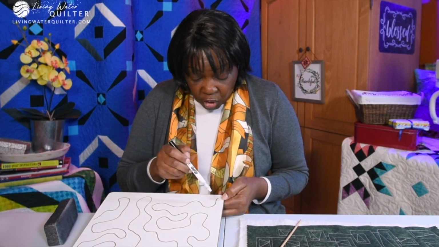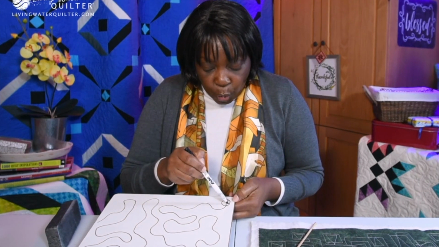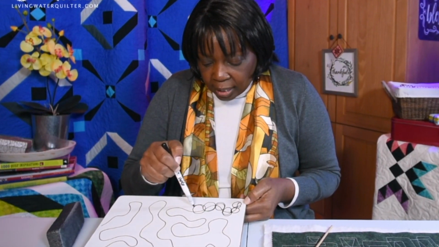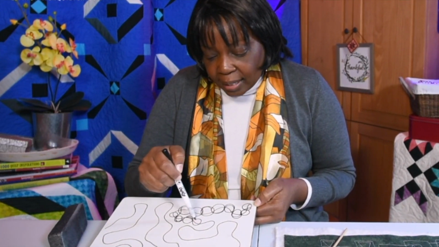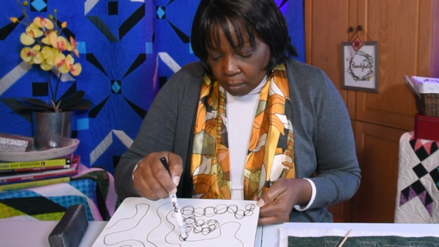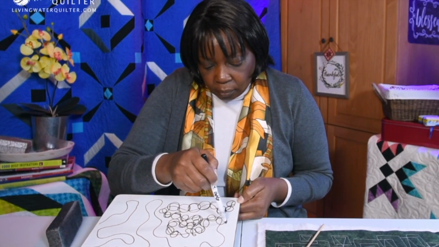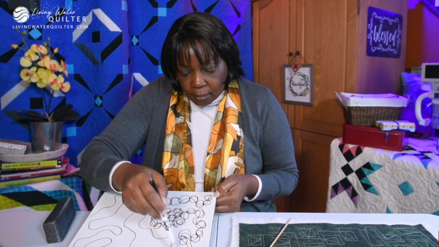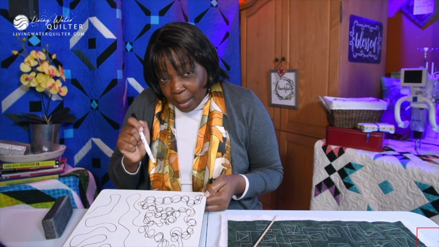If I'm stitching, say, circles, and I want to do circles on my quilt and I don't want to get boxed in, I'm going to practice this direction, the stitching path direction that I've outlined ahead of time. Does that make sense?